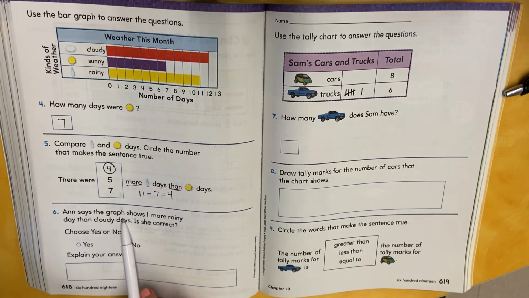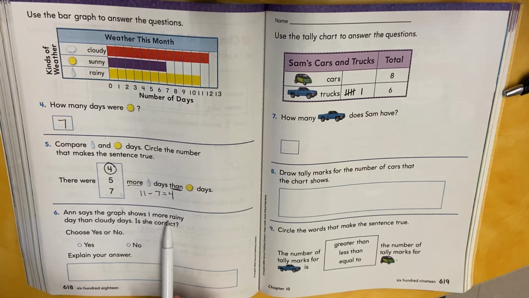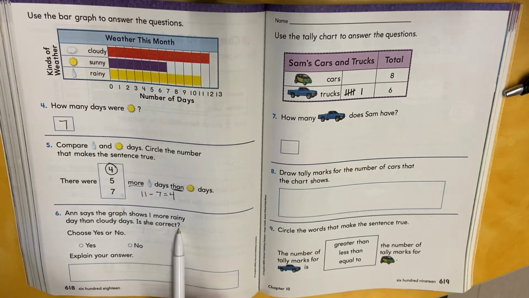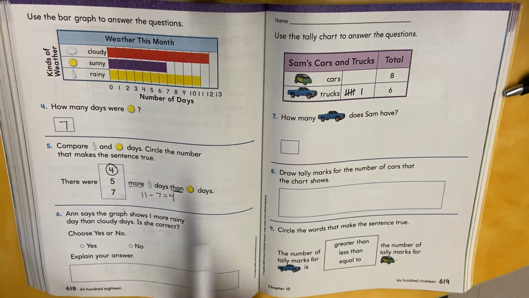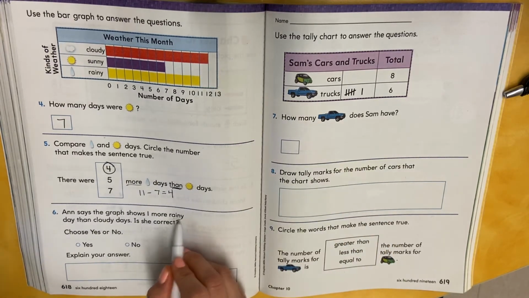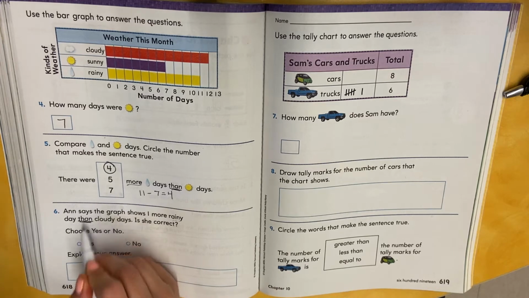Anna says the graph shows one more rainy day than cloudy day. Is she correct? Choose yes or no. So let's look at the graph, right? One more rainy day than cloudy day.